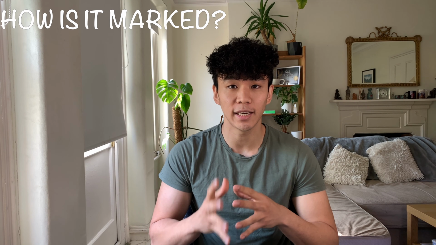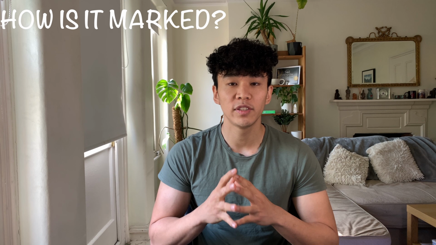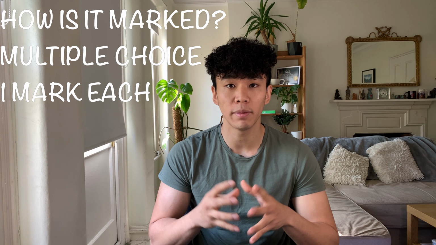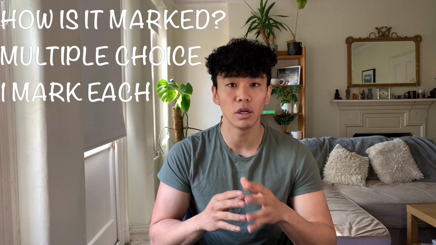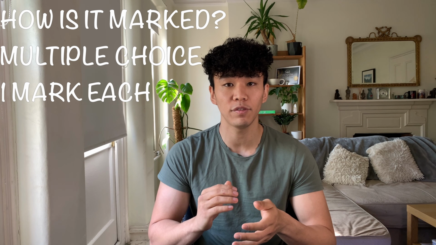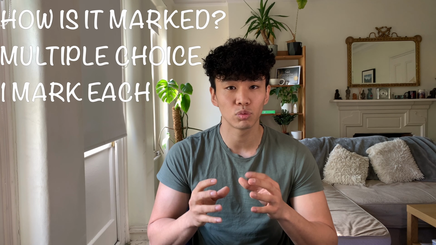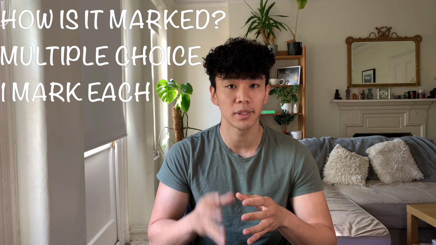Okay, so how is section 1 marked? All of section 1 questions are multiple choice questions. Each one is given 1 mark. As it's multiple choice, a lot of the possible answers that they're going to give you are likely to be very similar, and therefore in this section it's really important to be super precise.